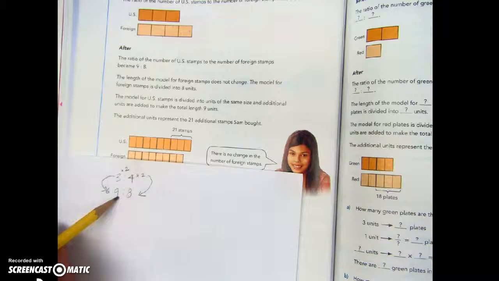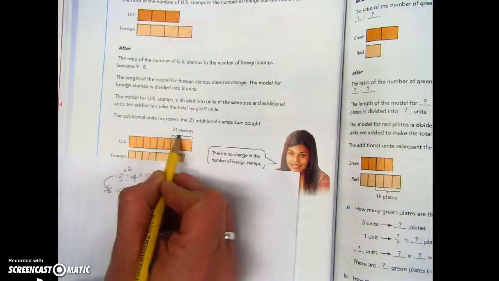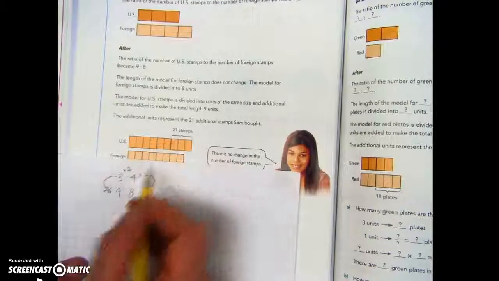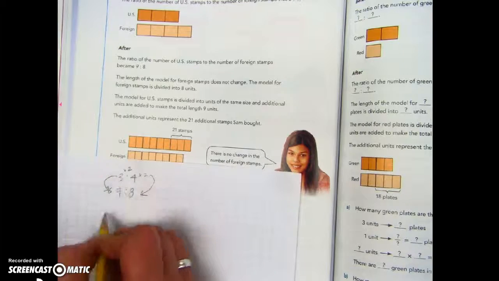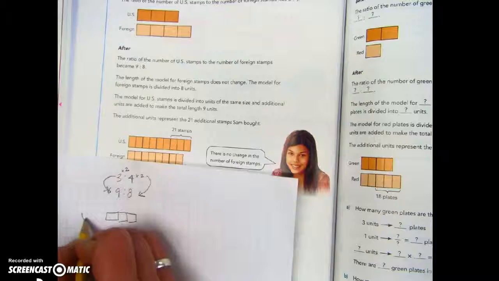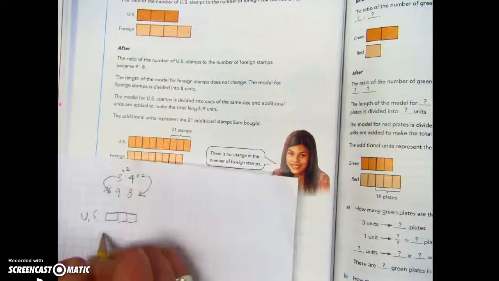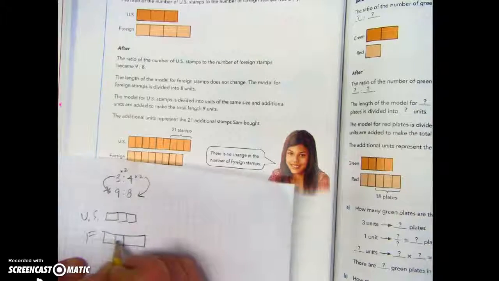But that should give me the idea of, oh, that must be that extra 21 stamps. So how much is the difference between 6, if I had 3 of my units for US stamps, and 4 for my foreign stamps?